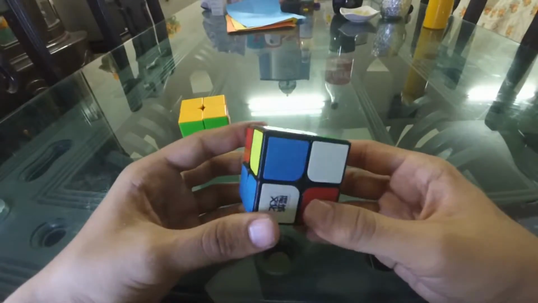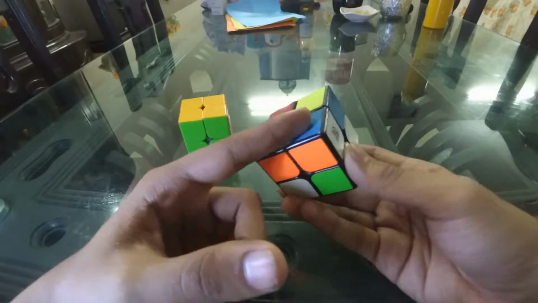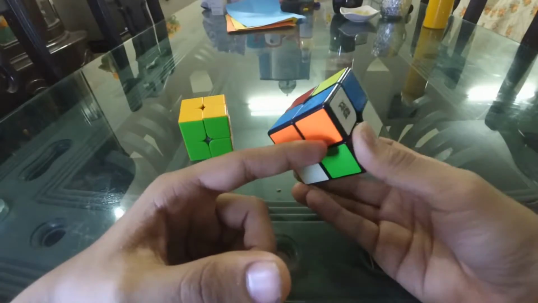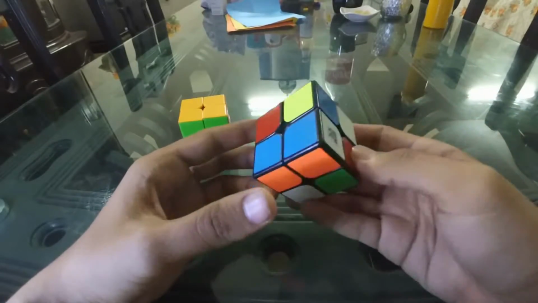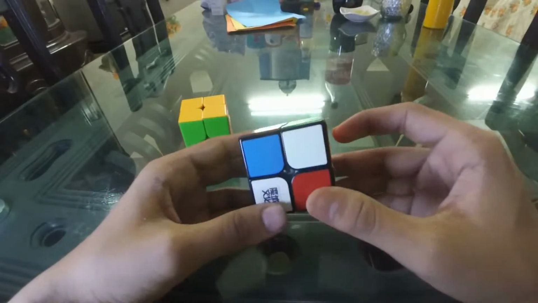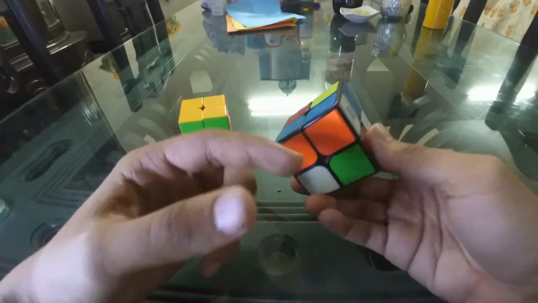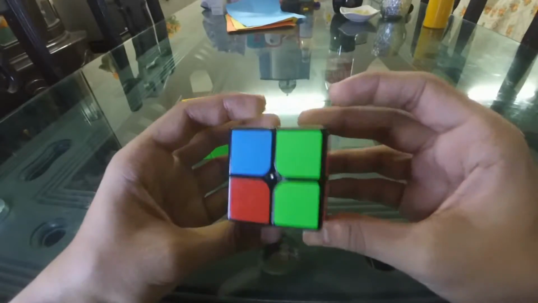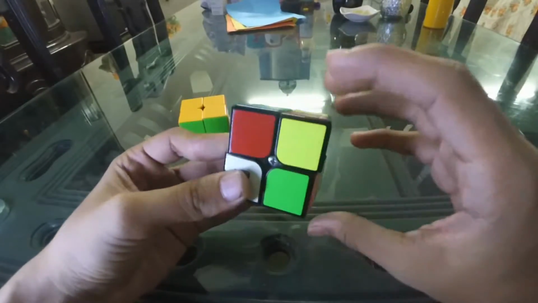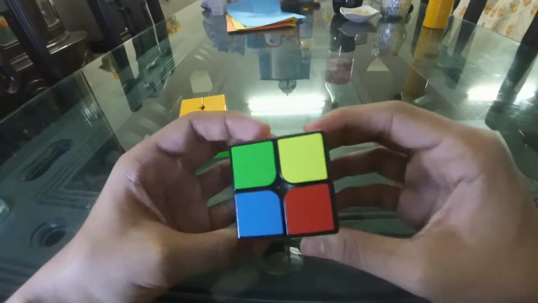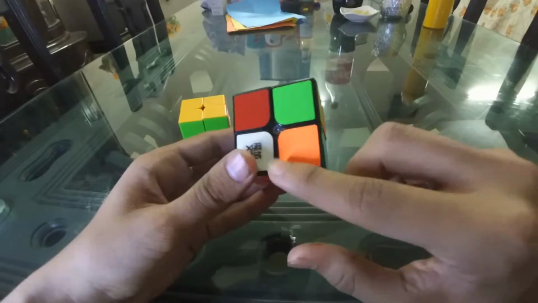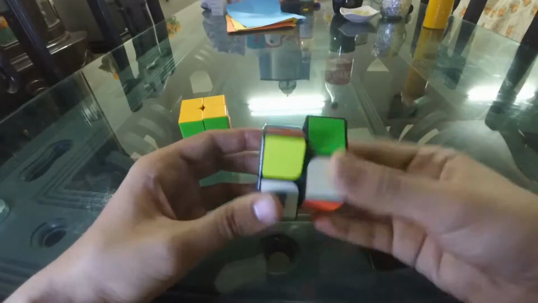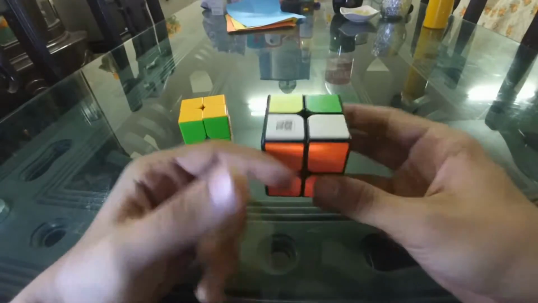Okay, so this is an easy one. Here I can see orange bar. As you can see, these two pieces are solved and the remaining pieces are here and here. So for the layer, I'll do R prime, U prime to send this here, cancel into this and make the layer.